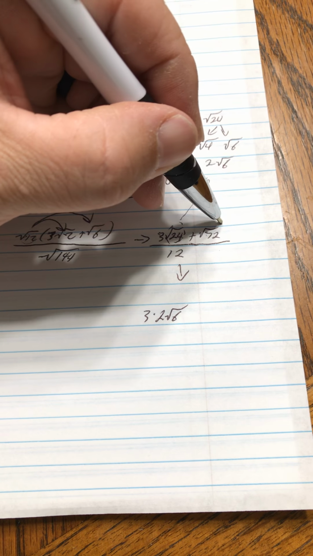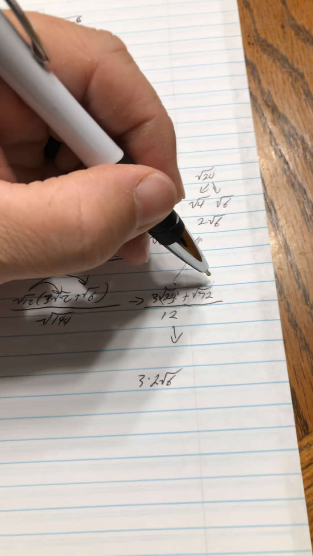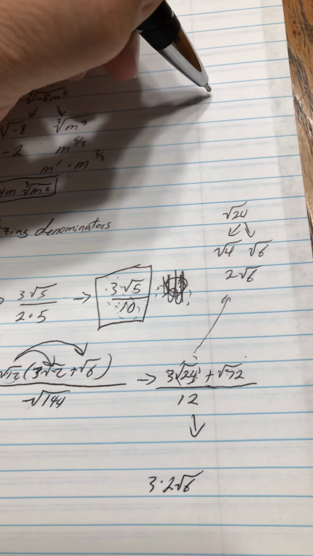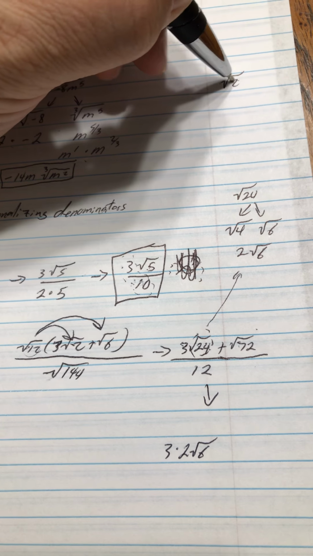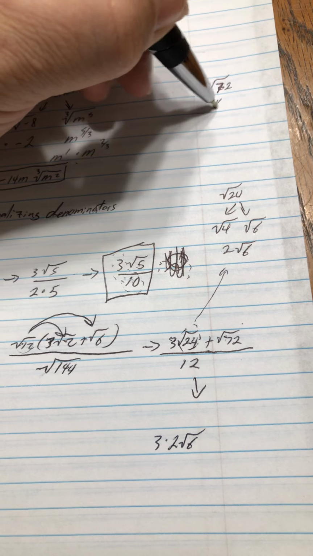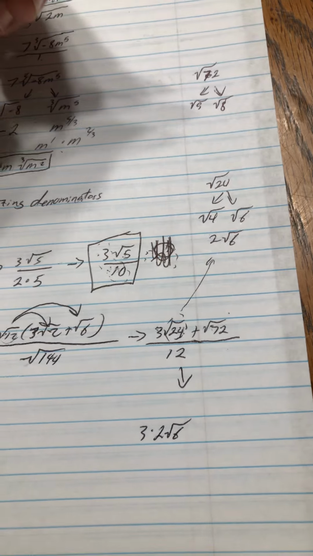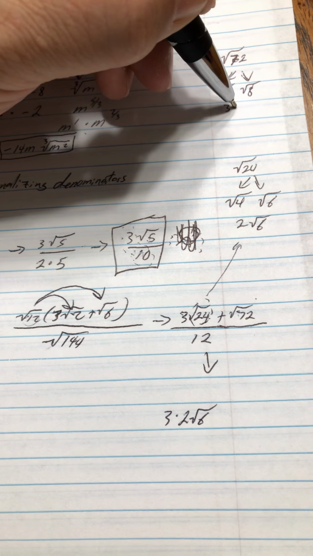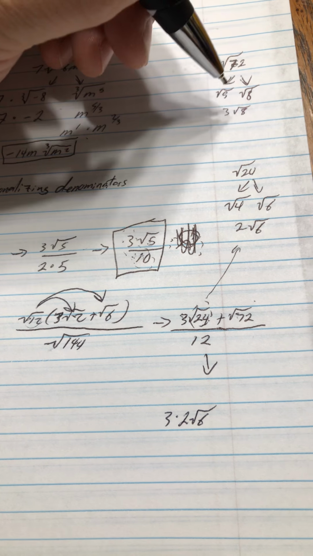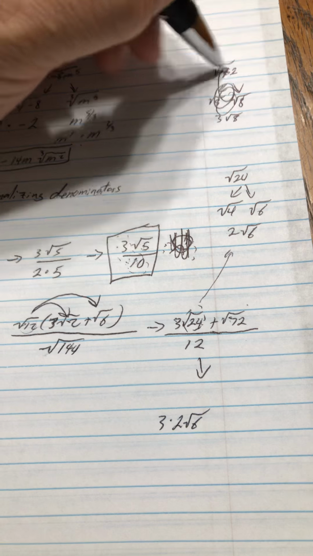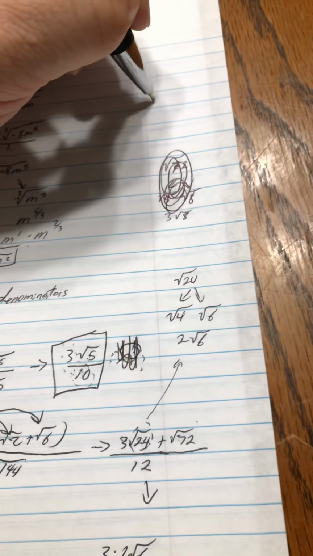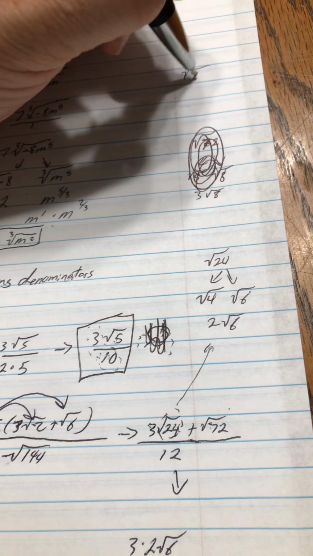Then you have the square root of 72. So I'm going to do square root of 72 up here. Square root of 9 times square root of 8, which is 3 radical 8. Wait a minute. Having a moment here. Well, that'll work, but I just thought of something way easier.